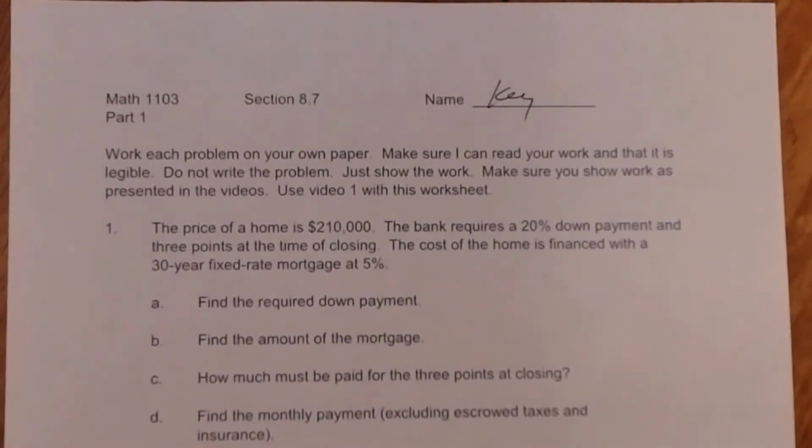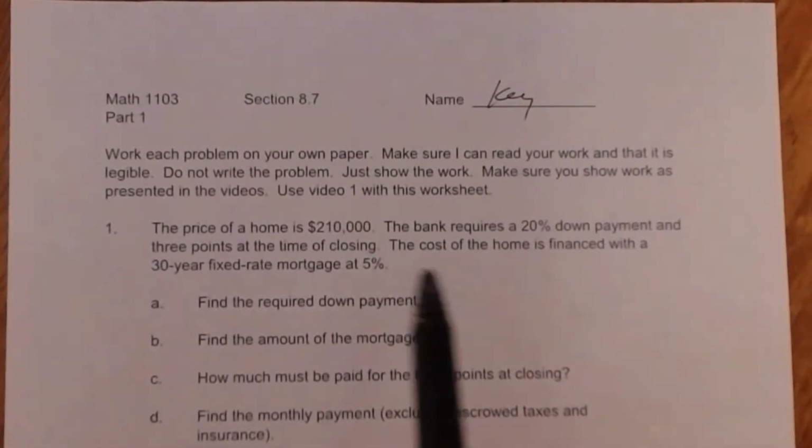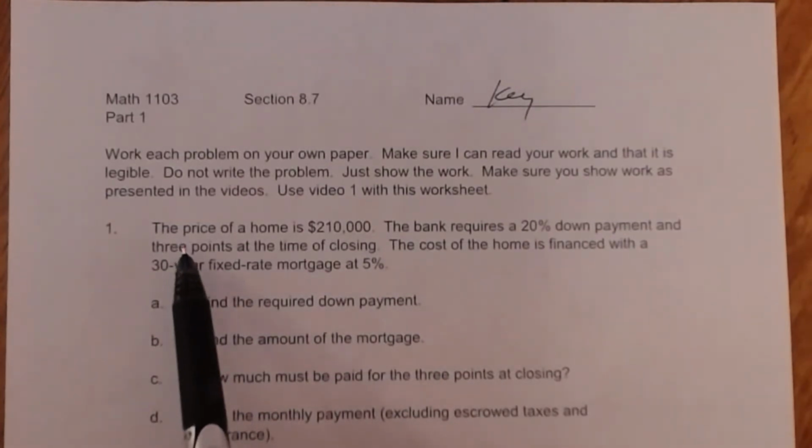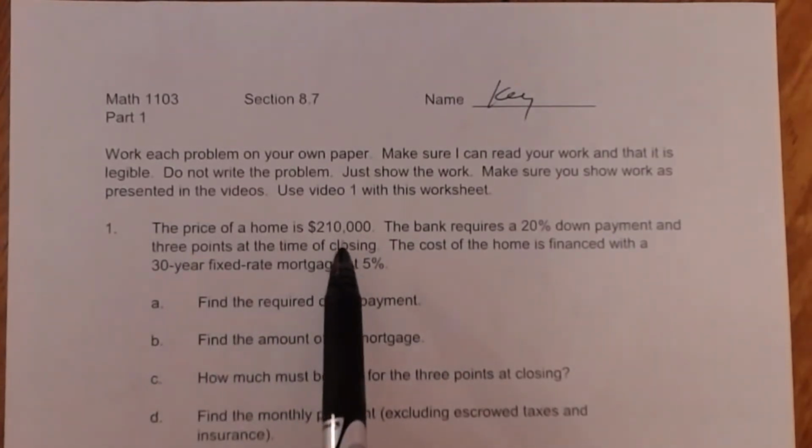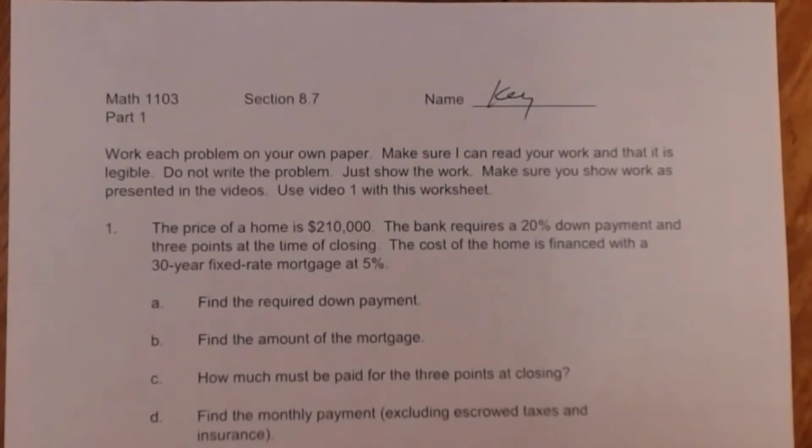This is a key to section 8.7, part 1. And in number 1, you are told that the price of a home is $210,000 and the bank requires a 20% down payment and 3 points at the time of closing. The cost of a home is financed with a 30-year fixed rate mortgage at 5%.